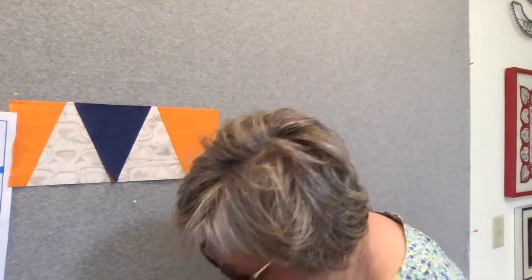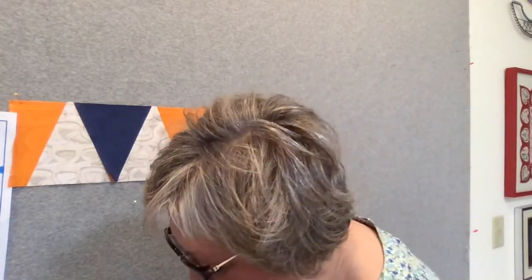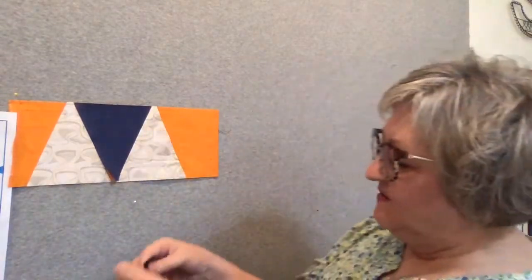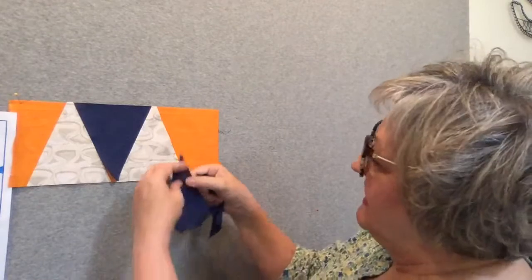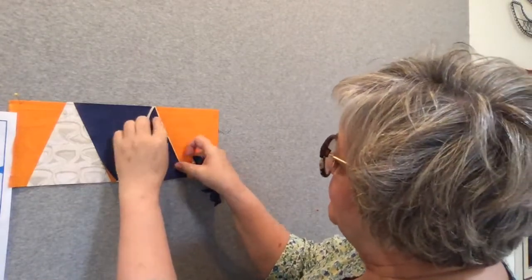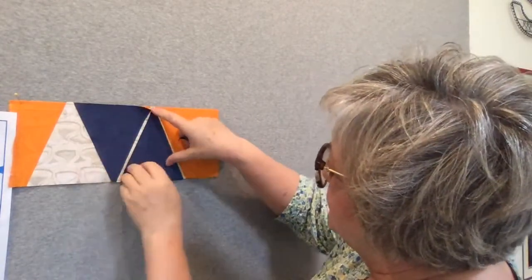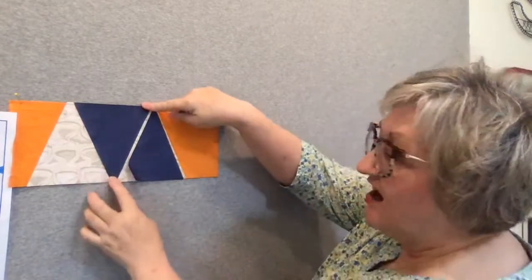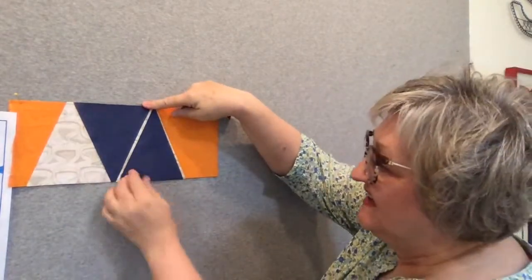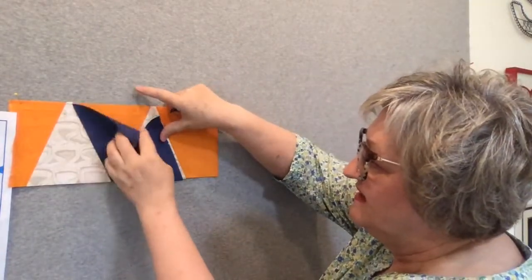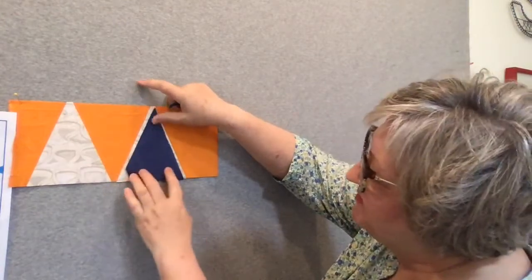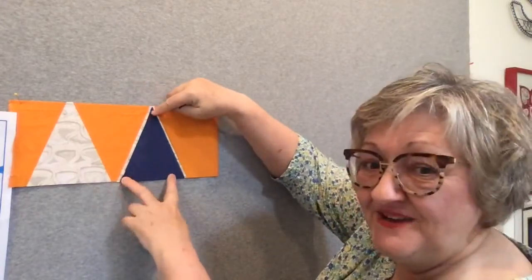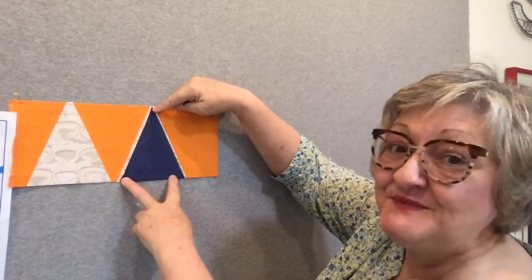Okay, and then I cut some little patches using the pointy ruler, which is what you do not want. And I'm just going to lay this on top of here so that you can see. Do you see how far off that is? Let me move this one so that you can see a little better. So that is not anywhere near the size that it needs to be.